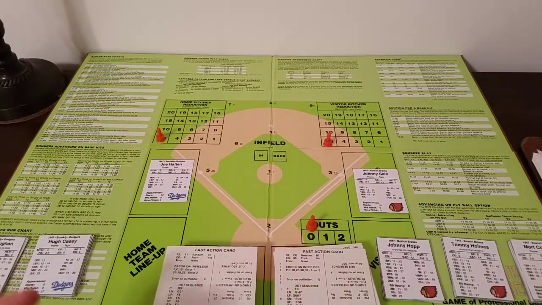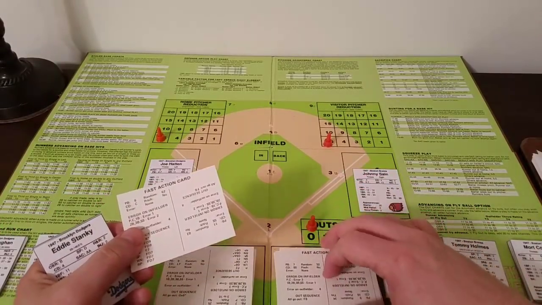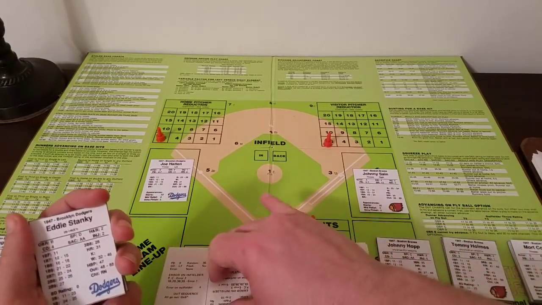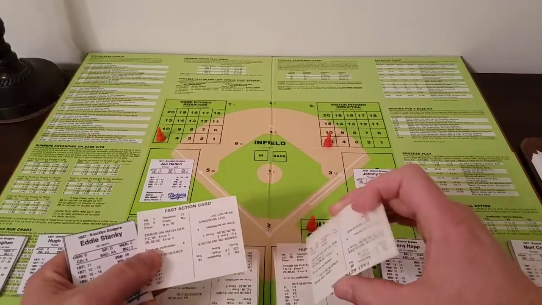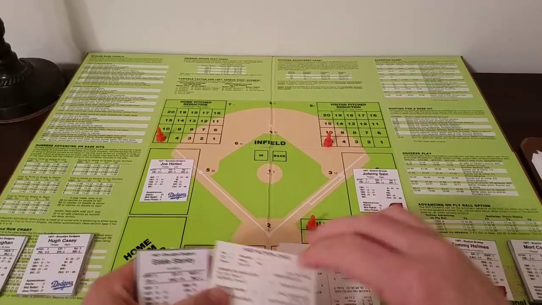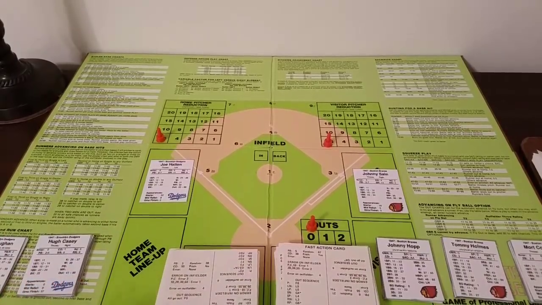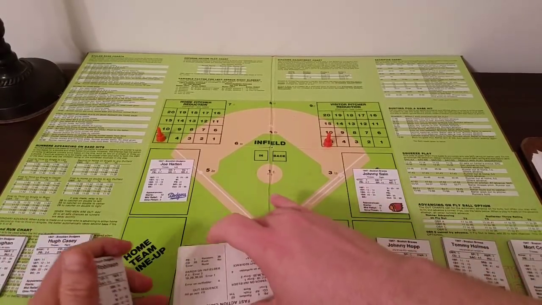So we start the bottom of the 5th, top of the order, Eddie Stanky against Mr. Sane. 7 is under Sane. 86, that's going to be an out. Right normal. And the right normal says ground out to short, possible error. No error this time. Although he has made an error already, Mr. Color. He's already made an error, but did not make one that time.